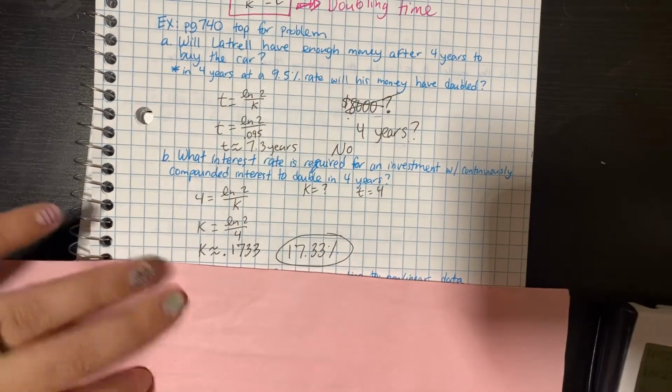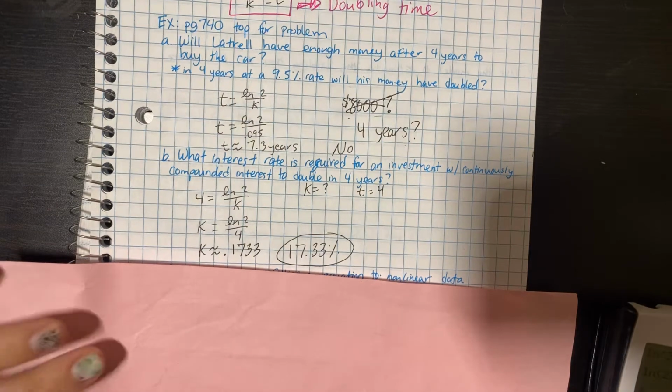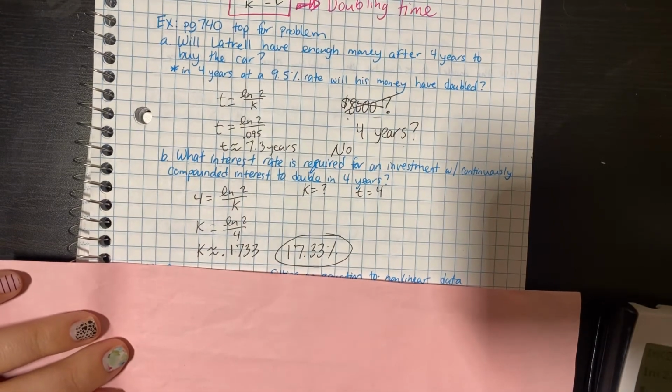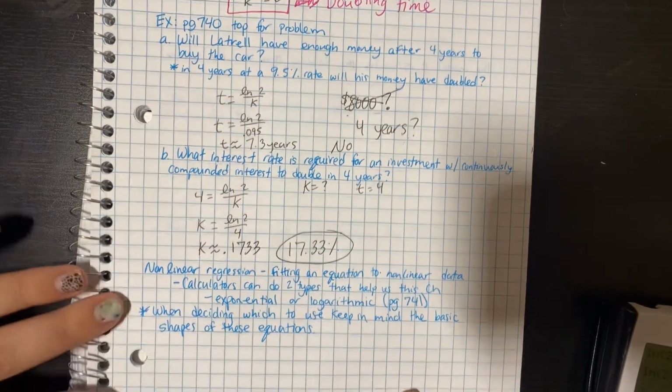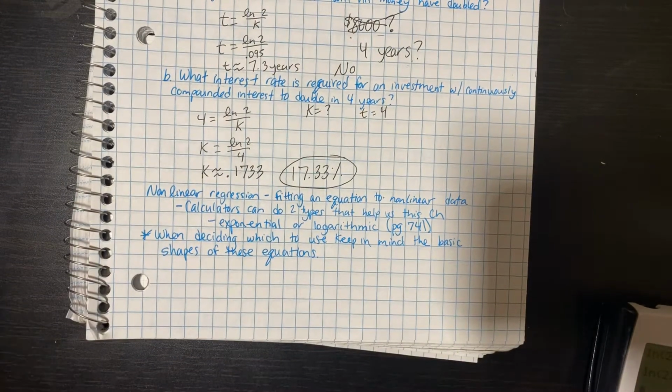All right, so that is using our doubling time equation. Okay. All right, the next thing we're going to get into now is talking about regression lines.